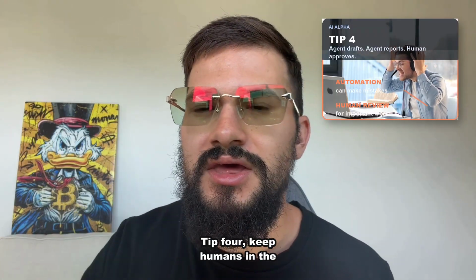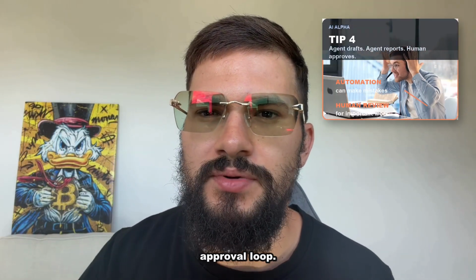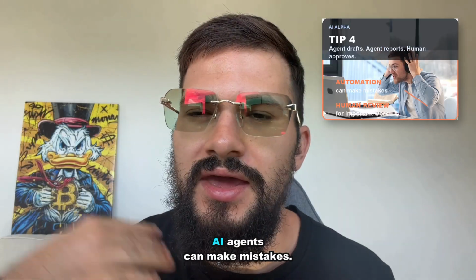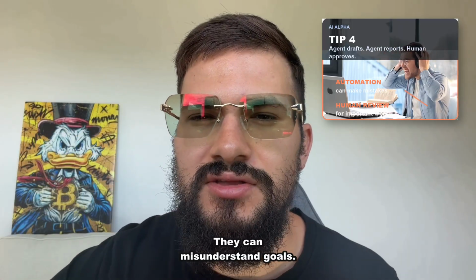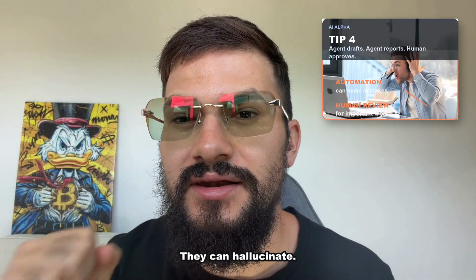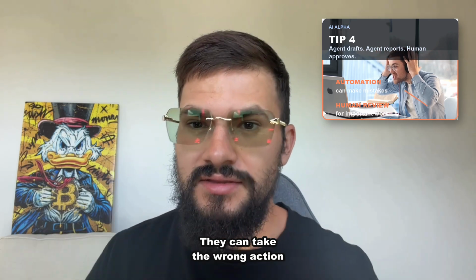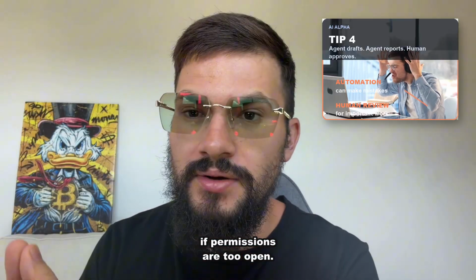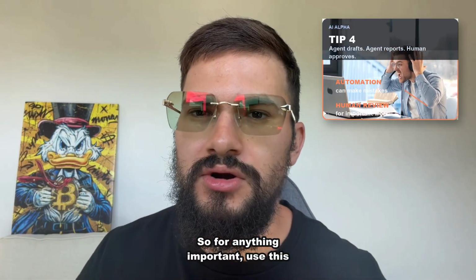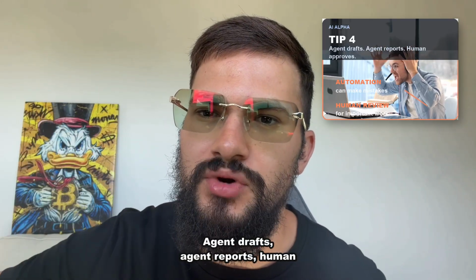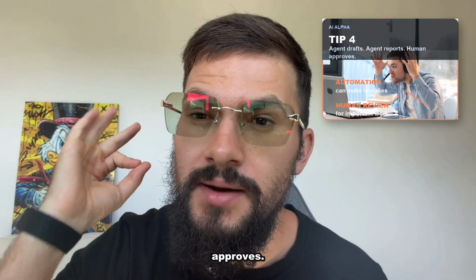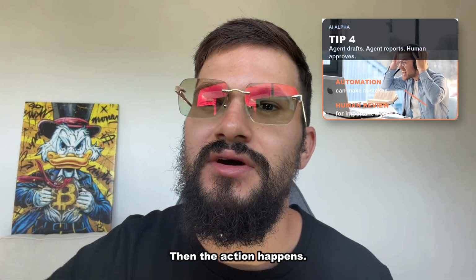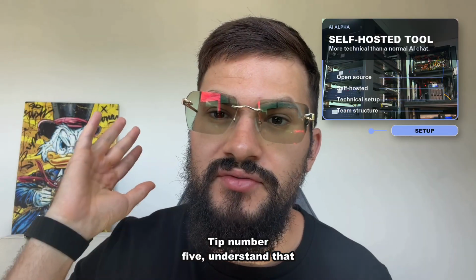Tip 4. Keep humans in the approval loop. This is the biggest point. AI agents can make mistakes. They can misunderstand goals. They can hallucinate. They can take the wrong action if permissions are too open. So for anything important, use this workflow. Agent drafts, agent reports, human approves. Then the action happens.